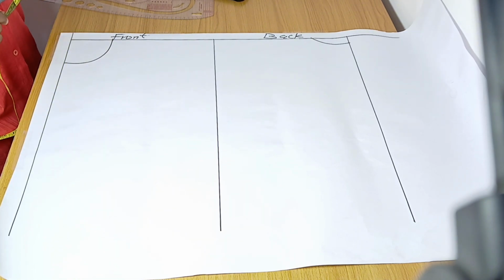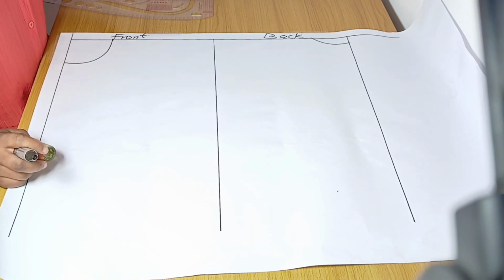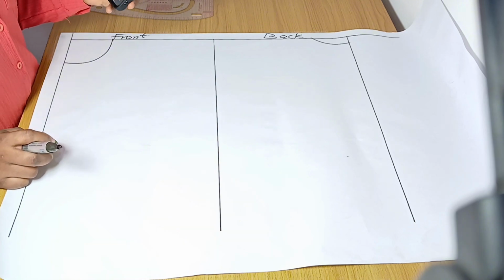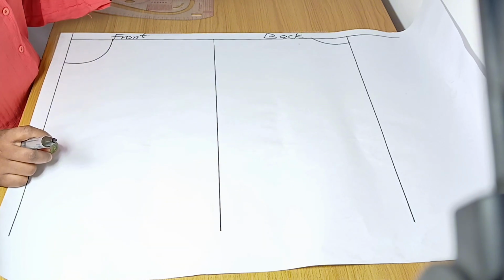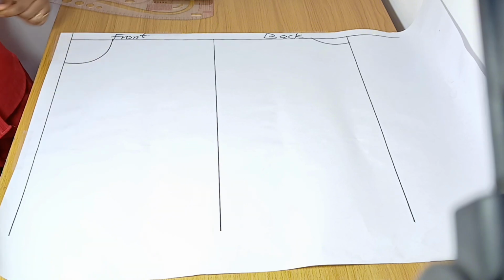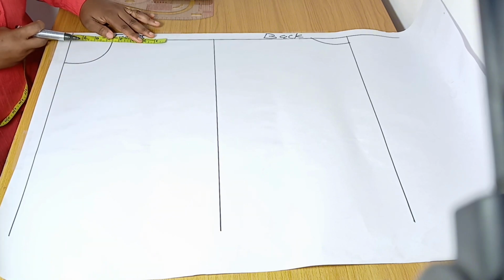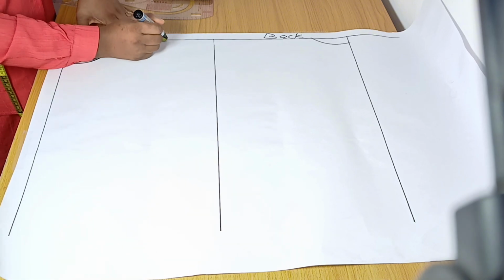Remember, the measurement I'm working with in this video is my own measurement. If you are working with your client or you're making your own clothes, make sure you're making use of your own measurement. Just like I said, my measurement is 16 inches, so I'm going to be dividing the 16 by 2. Whatever it gave me is what I'm going to be placing down. From the tip, as you can see, the place I'm pointing at, that is where I'm going to place my tape. I will go ahead and measure my 8 inches.